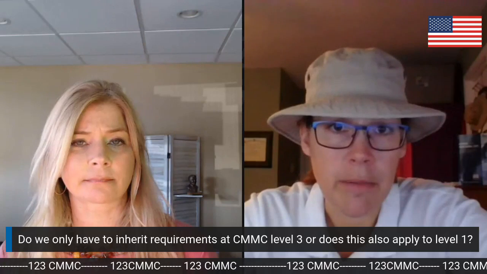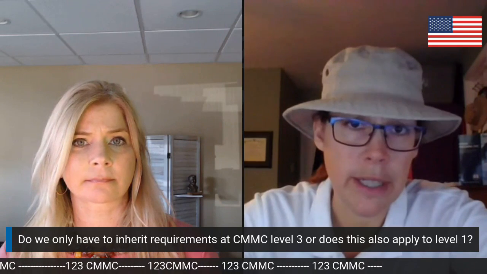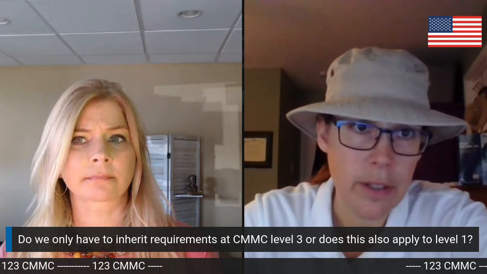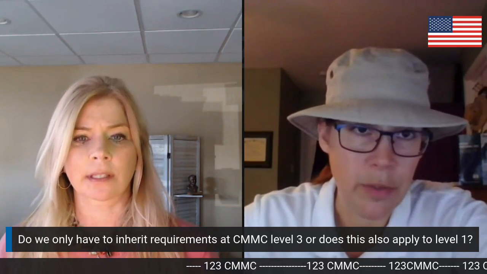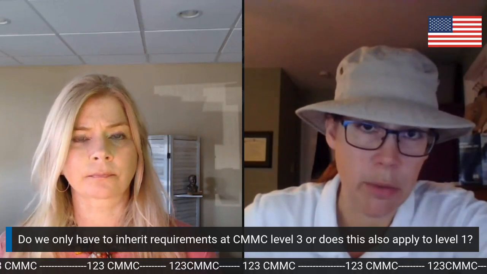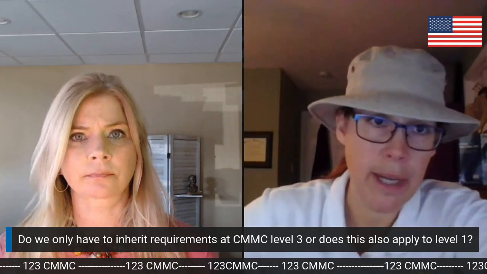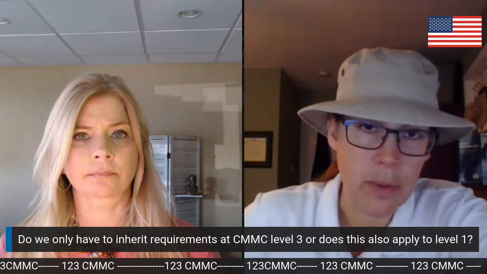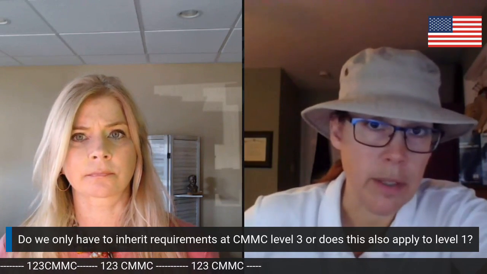And I kind of touched on it. The only cloud providers right now that really have a good package that you can inherit from are the FedRAMP ones. And so level 1 companies, they don't have to use FedRAMP, right? And even level 3 doesn't have to use FedRAMP unless they have CUI in that cloud. But for the level 1, they might be using Yahoo for their email, or just some random web host for their email. And there's not going to be audit reports available, right?